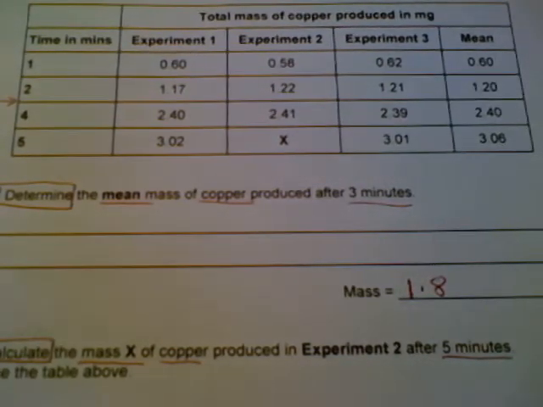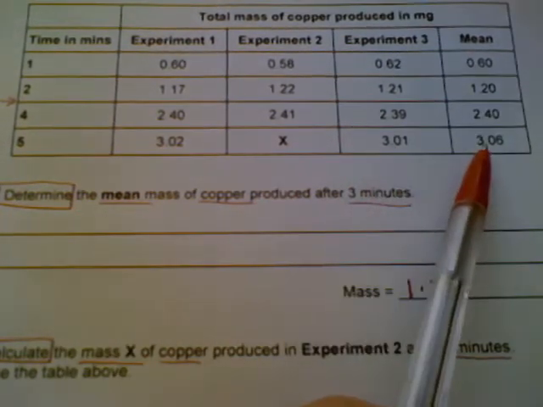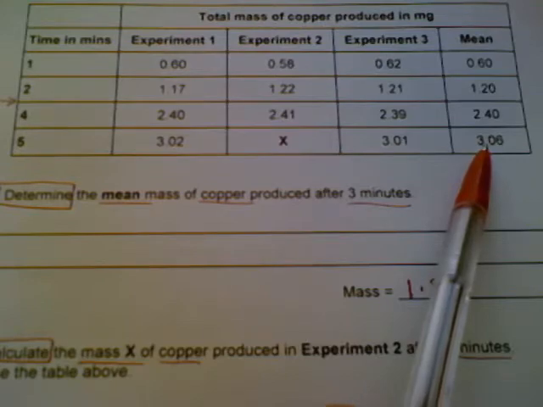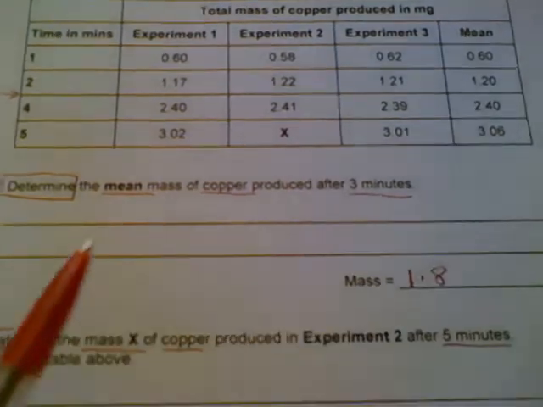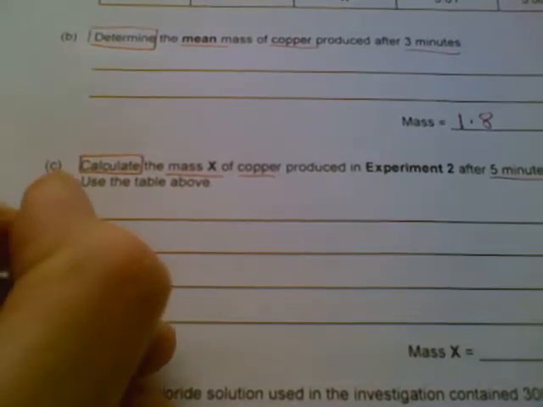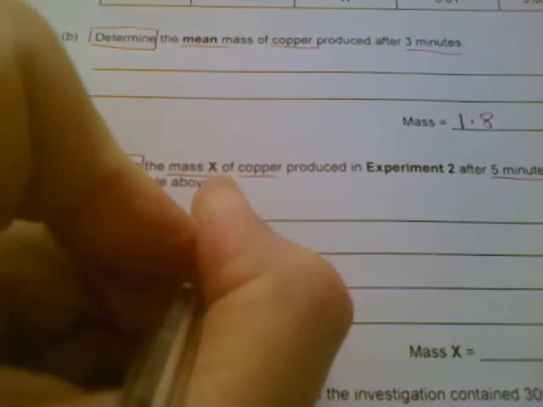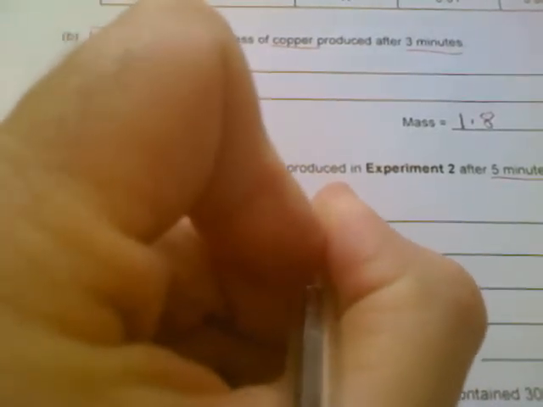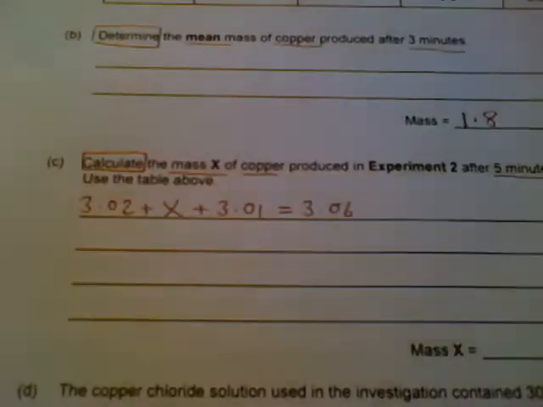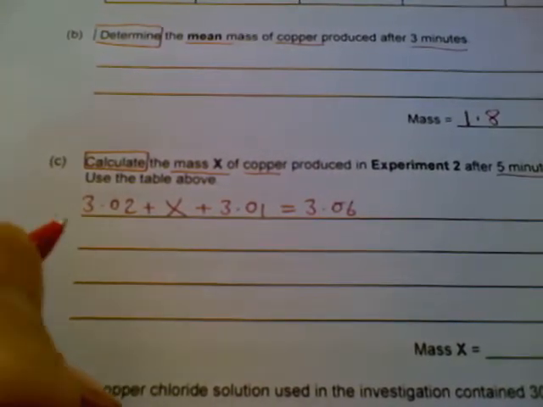Normally we would add the three numbers together and divide by 3 to get our mean. So we can write that as an expression: 3.02 plus X plus 3.01, divided by 3, is going to equal 3.06.